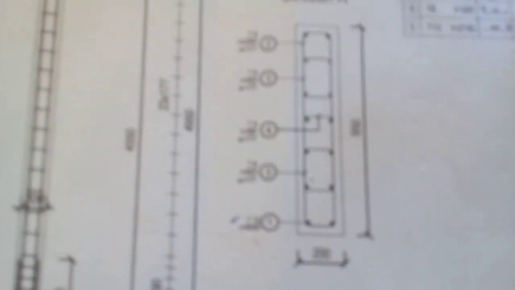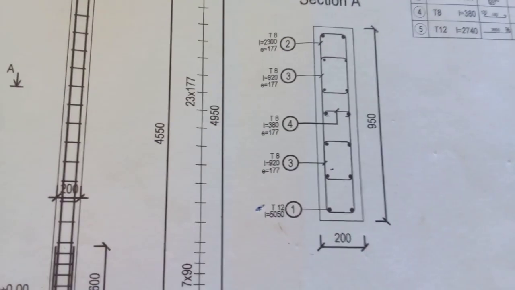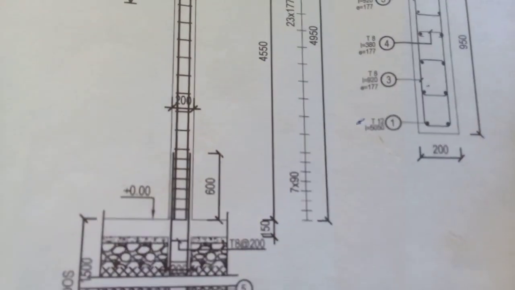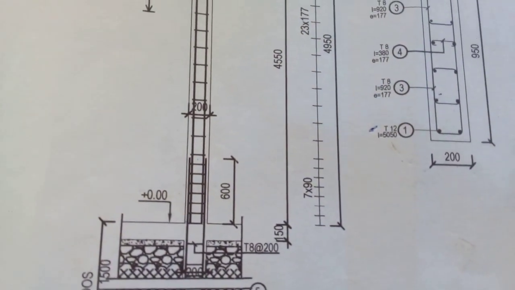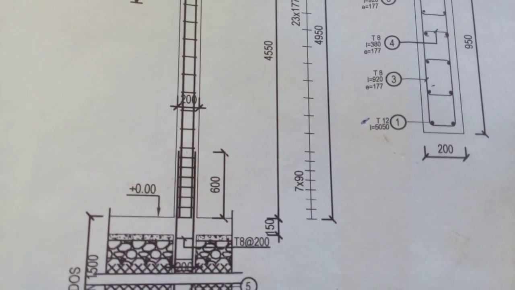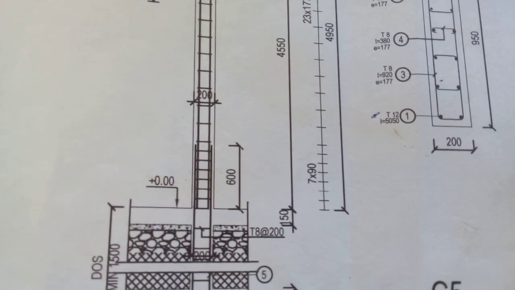So if our main bars are of diameter 12, then it means that our lap to this reinforcement shall be a minimum of 600 millimeter, whereby it is 12 multiplied by 50, you will get 600 millimeter.